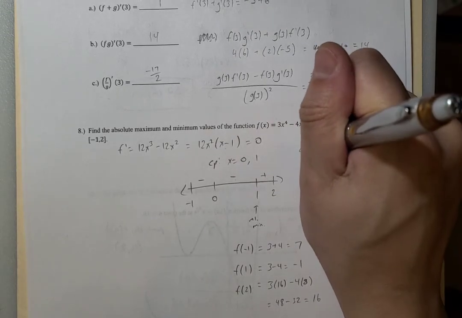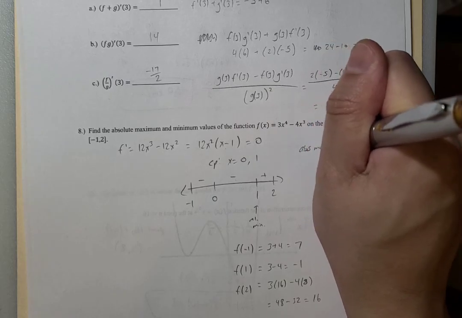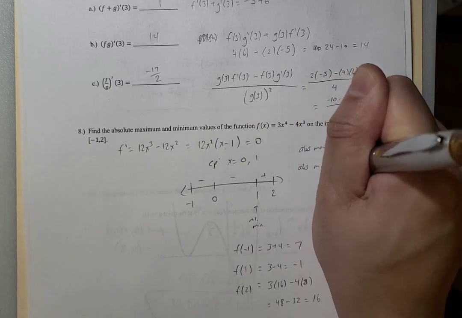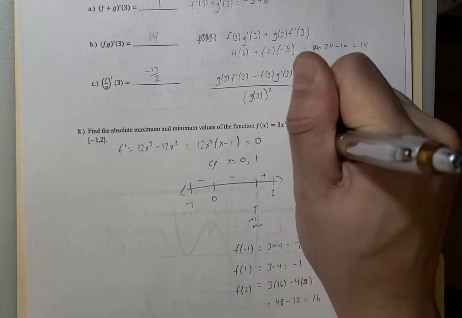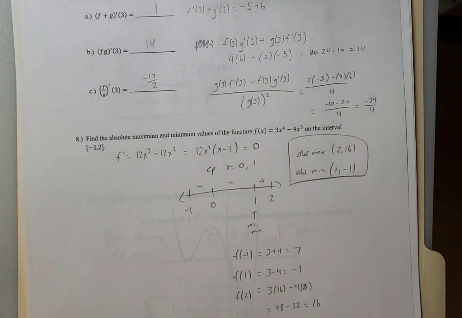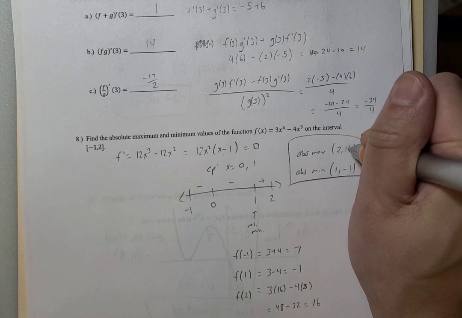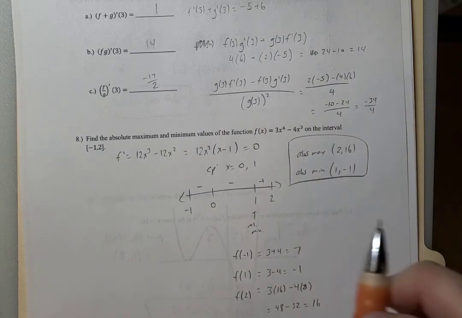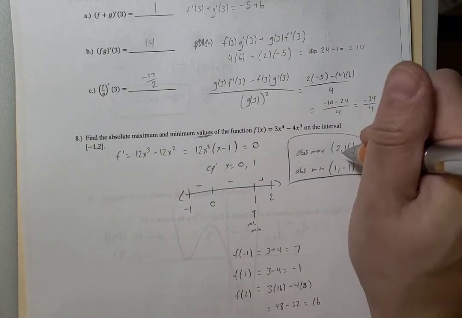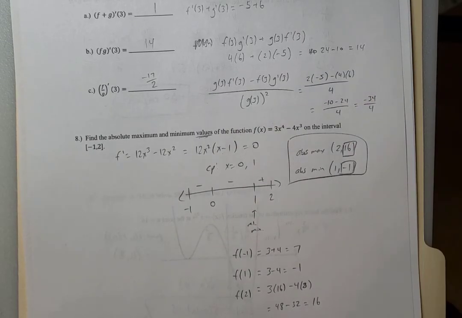So we say absolute max is at 2, 16. Absolute min is at 1, -1. Okay. So for value, you could just say technically 16 and -1, that's okay, okay? But I would just give the whole coordinate so that you can probably get full credit. But technically it's asking for value, so technically it's just 16 and -1. All right?